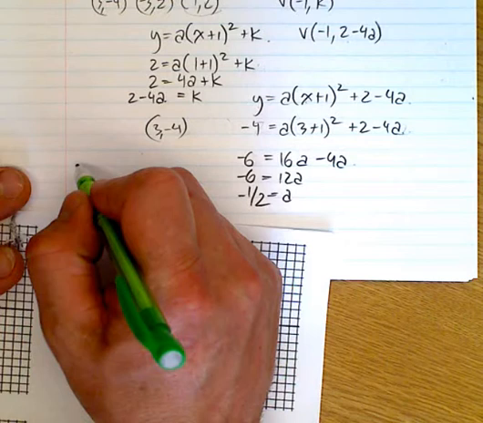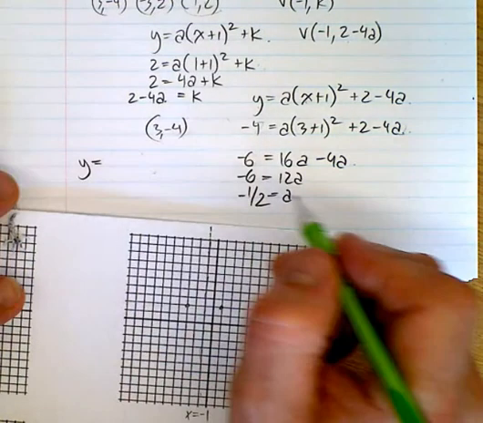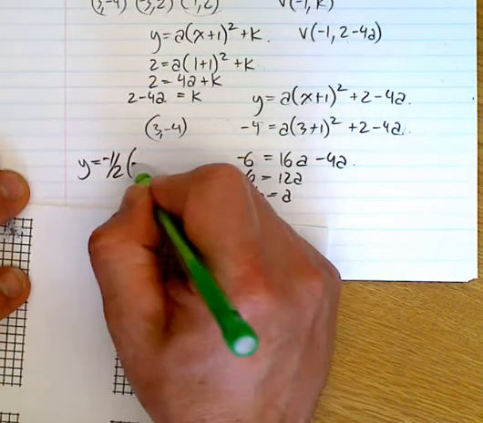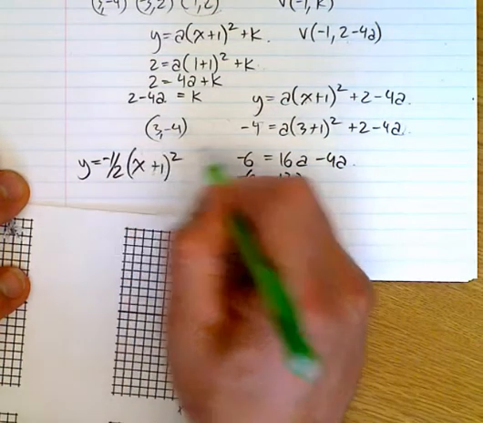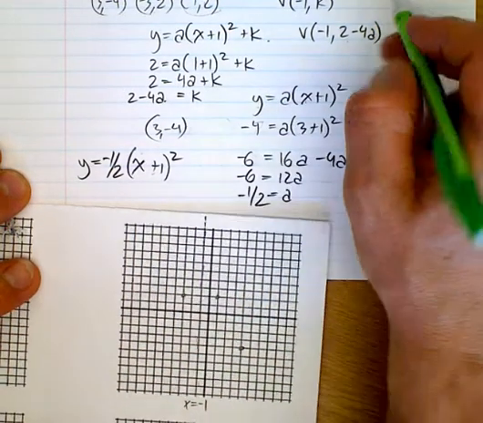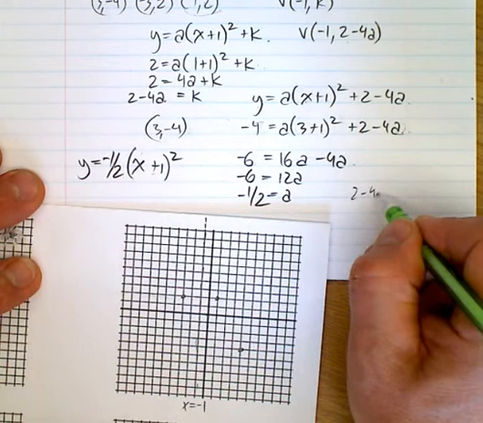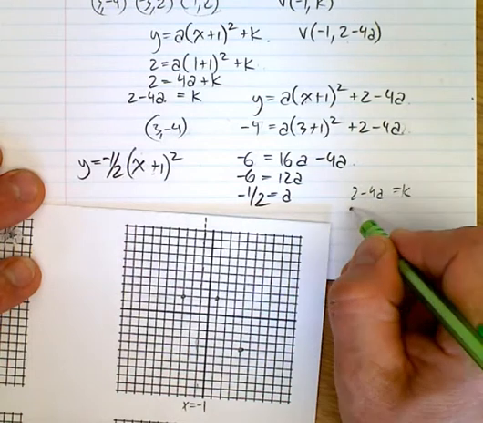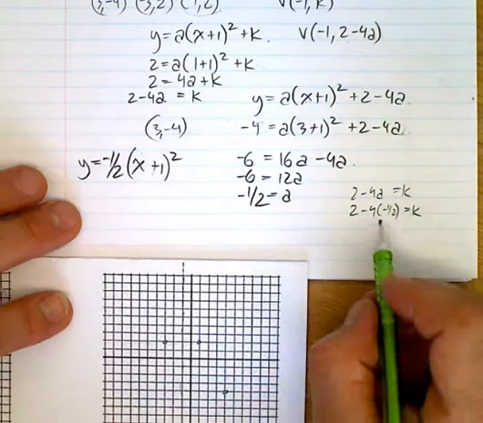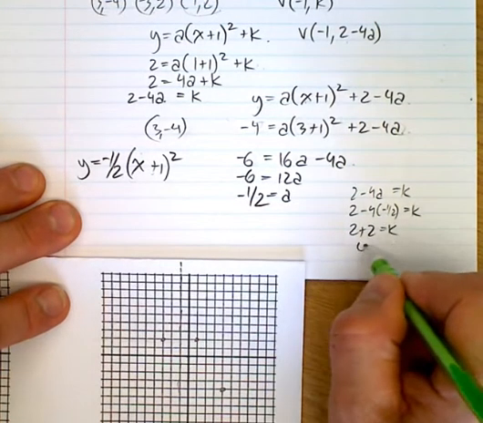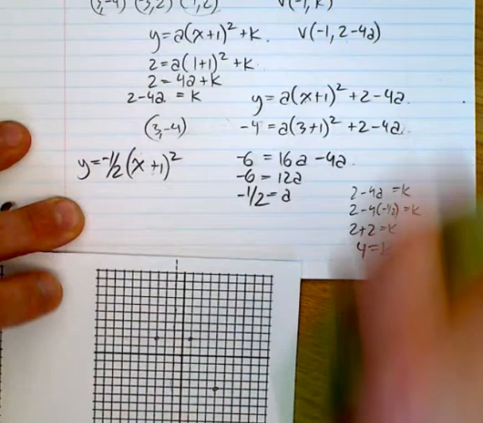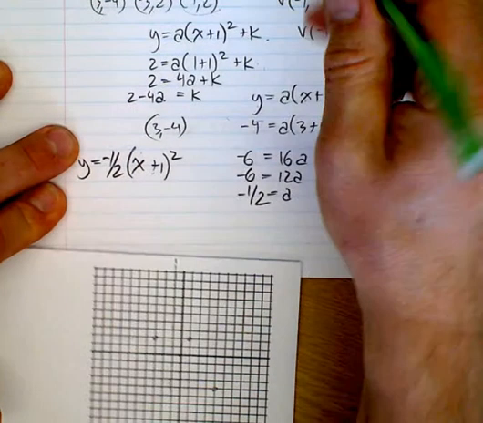And now the final form of my equation will be negative 1/2 is my a value. It's going to be x plus 1 all squared. What's my k though, right? What's the k? Well, let's look up here. I have 2 minus 4a being my k. So 2 minus 4 times negative 1/2 is my k. This becomes 2 plus 2 is my k. 4 is my k. So my vertex now is, I've got my vertex, it's negative 1 and 4.